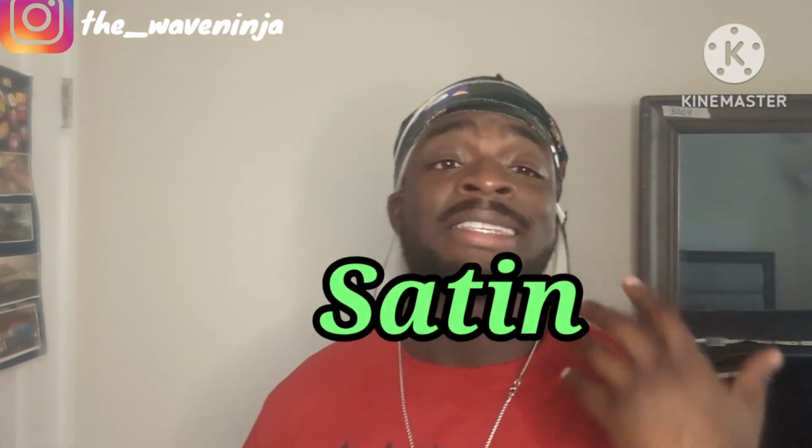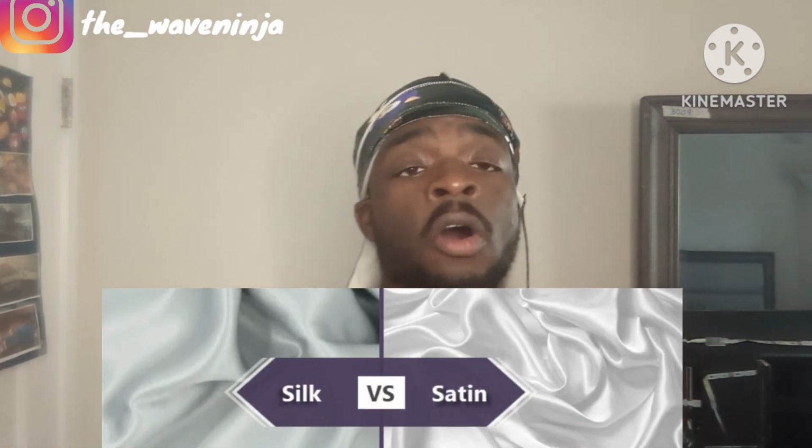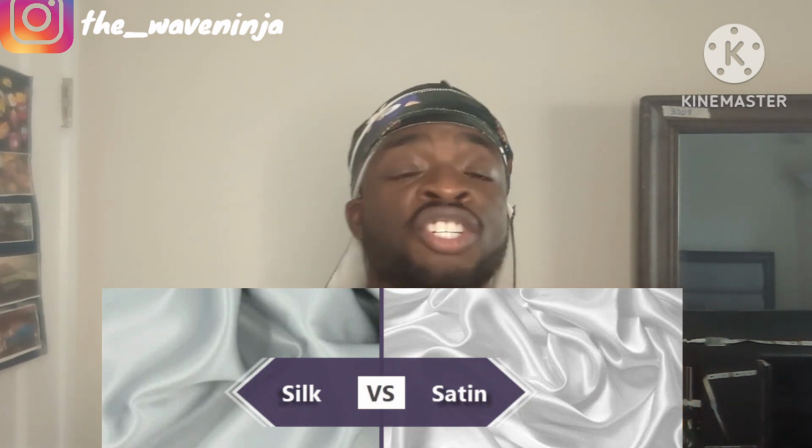Now, something to note about silk durags is that silk durags can also create a fourth durag type known as satin durags. Not Satan, satin durags. Alright, now satin durags and silk durags at the surface level, they pretty much look very, very similar. The only difference is that satin will have a shinier sheen to it than a silk durag will. Also, unlike silk, which is 100% authentic, satin can be made up of multiple different fabrics, such as silk, polyester, cotton, wool, and other fabrics.